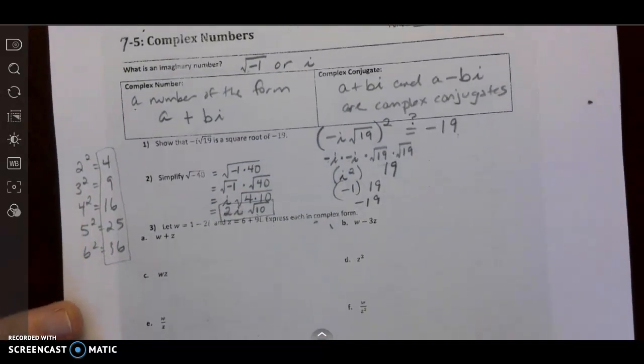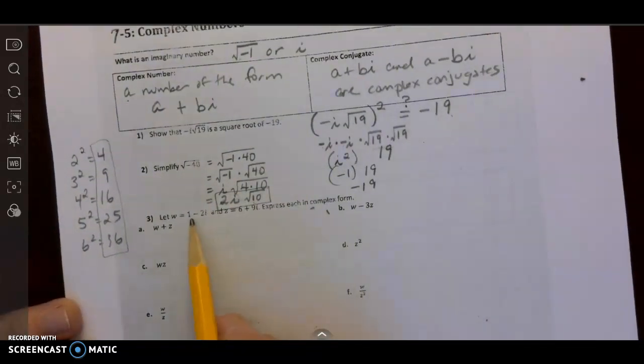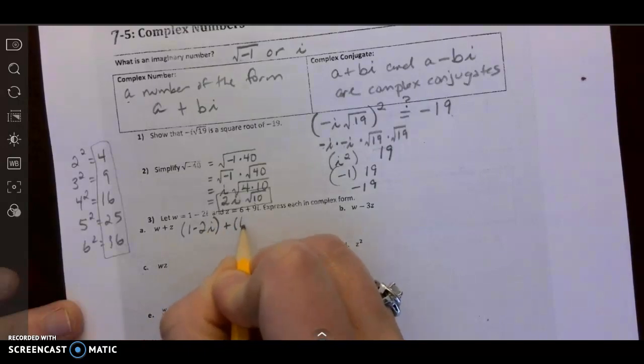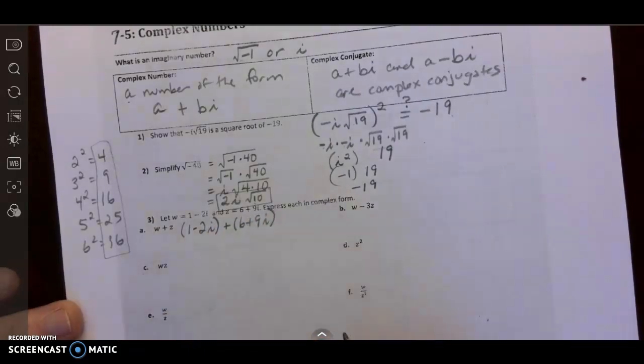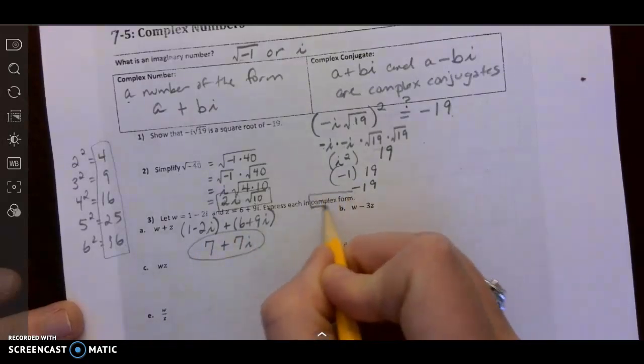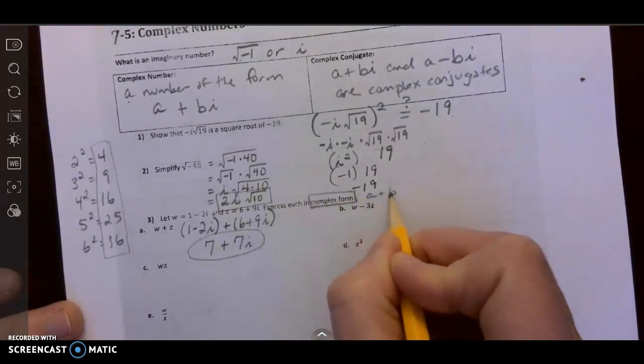Let's go to number 3. Number 3 says let w equal 1 minus 2i and z equals 6 plus 9i. Express each in complex form. w plus z. That means 1 minus 2i plus 6 plus 9i. Well, if I get my like terms together, 1 and 6 gives me 7. Negative 2i and 9i gives me 7i. 7 plus 7i is in complex form. Remember, complex form is a plus bi.